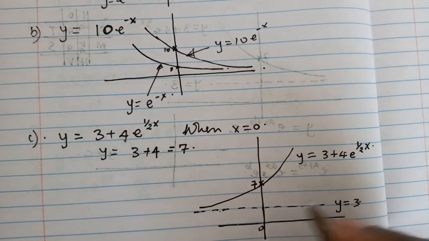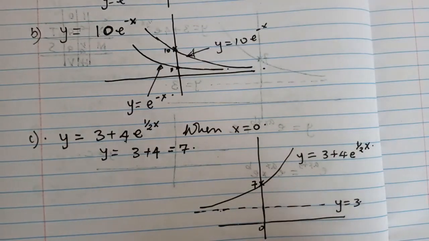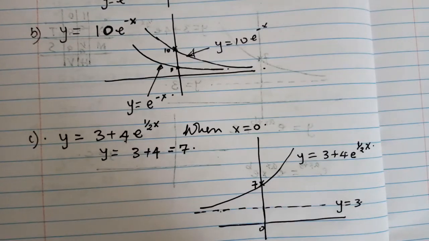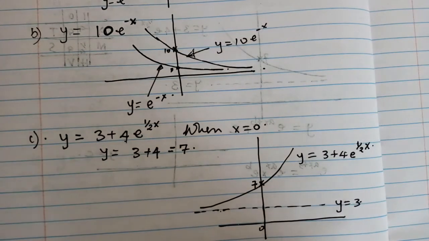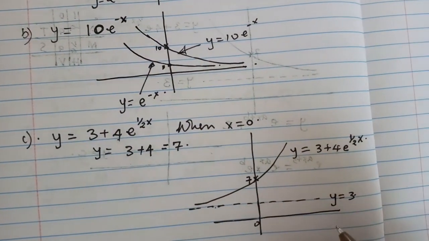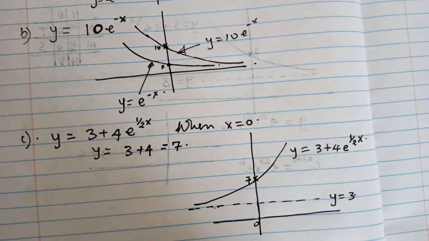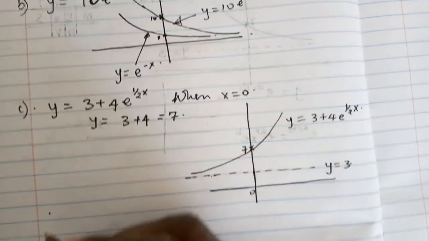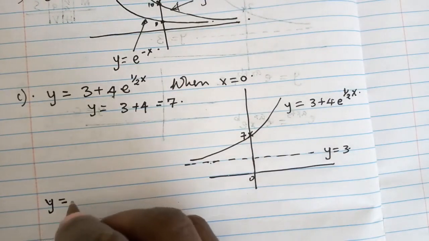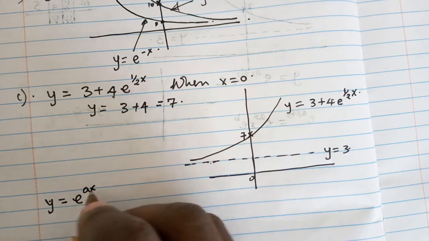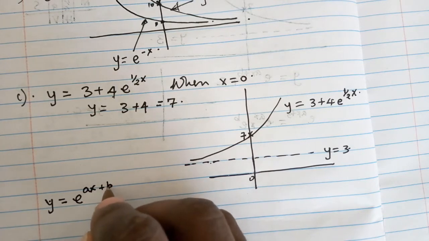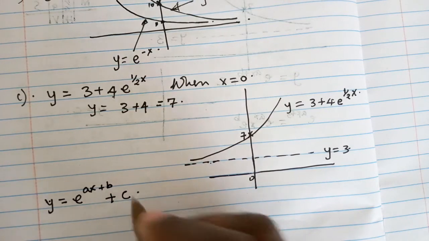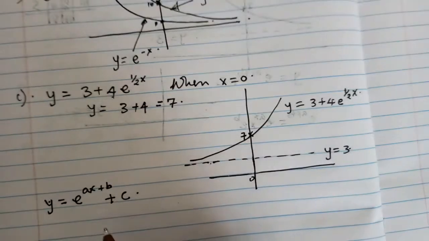It is important to realize that this graph is of the form y is equal to e raised to power ax plus b, of course plus c.